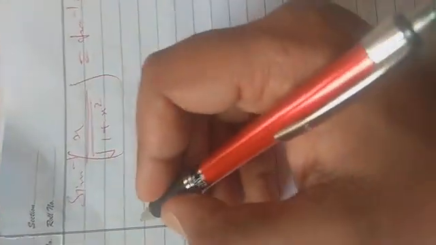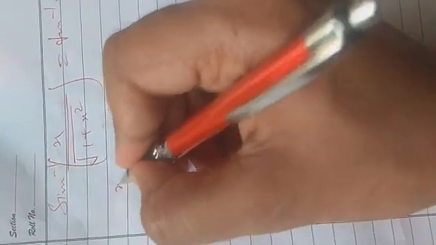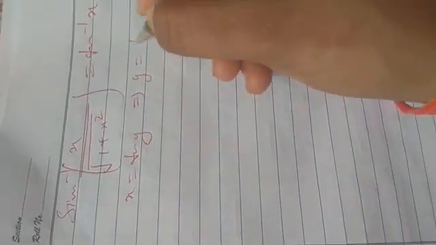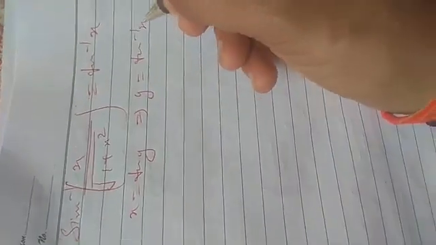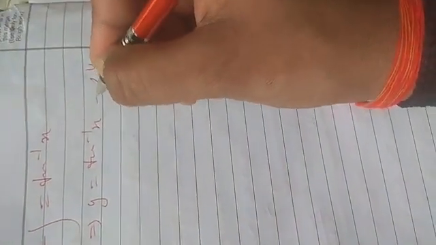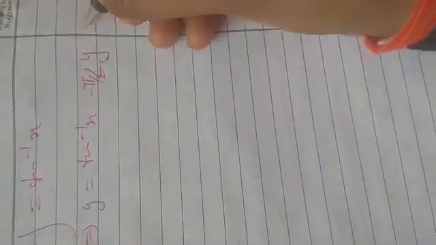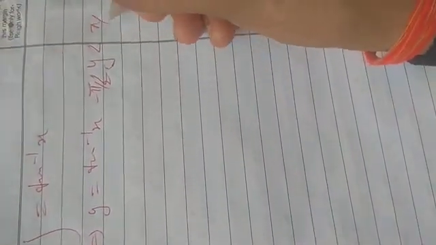The proof of the property lies on x equals tan y that I already have mentioned in that proof. x equals tan y implies y equals tan inverse x for the condition y greater than minus pi by 2 and less than pi by 2.